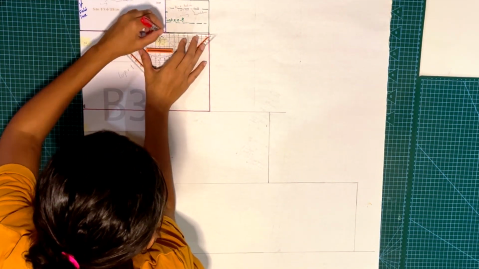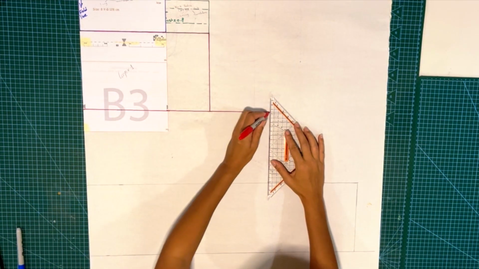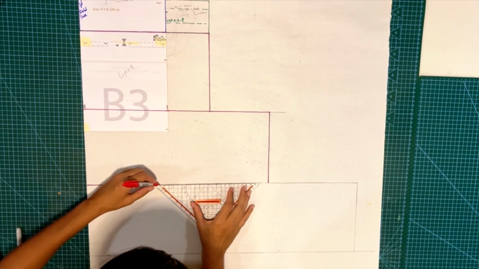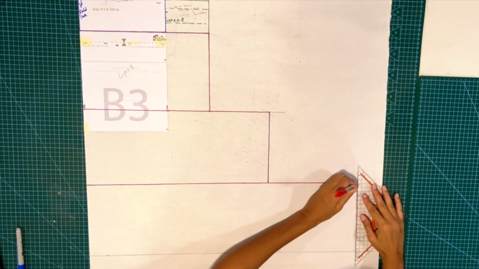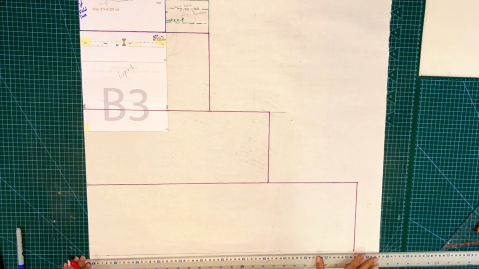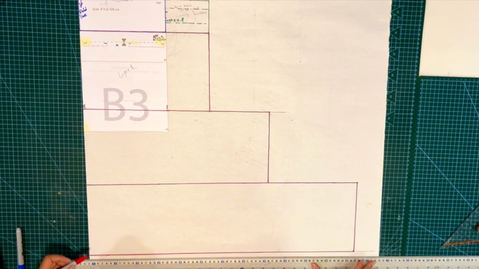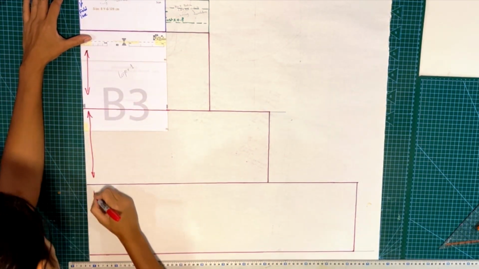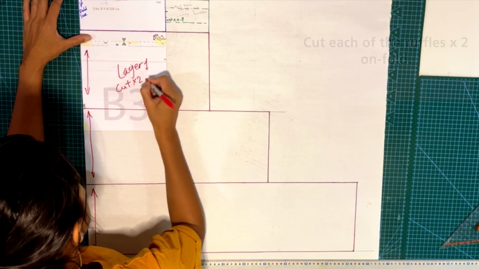So for example, if that width is 20 centimeters, times 1.5, then this is 30 centimeters. And then the third ruffle will be 1.5 times the width of the second ruffle. Continuing the same example, if the second ruffle is 30 centimeters wide, then the third one is 45 centimeters wide. Each of those ruffles will be cut on fold and they will be cut 2 times.